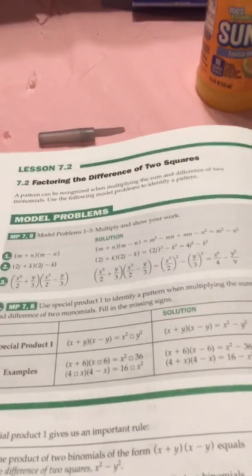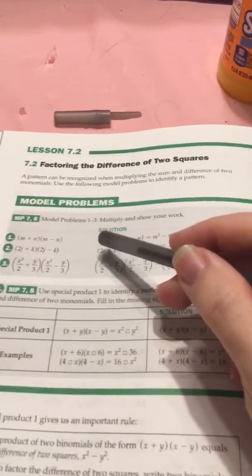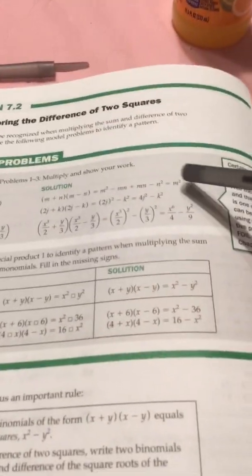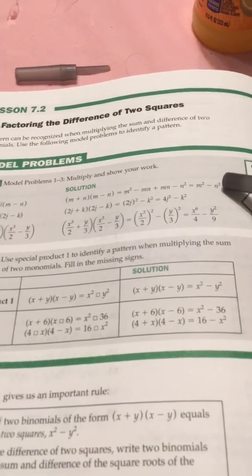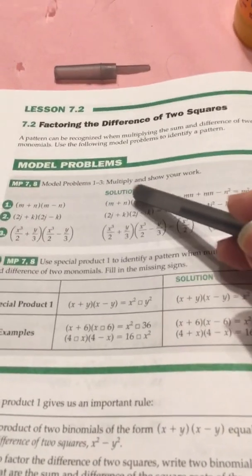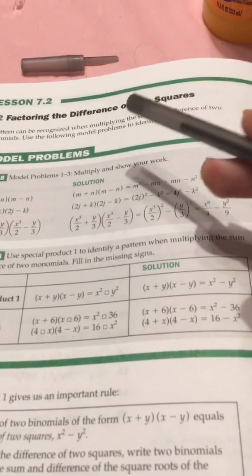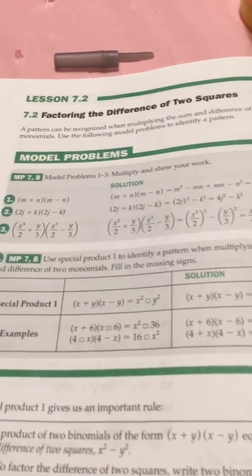They're showing you the pattern of how to recognize if you would have had dots. See, you have m squared minus n squared. They're just multiplying. They're using their distributive property or the box method. That's what they're doing there.